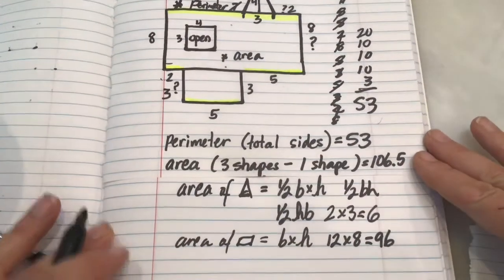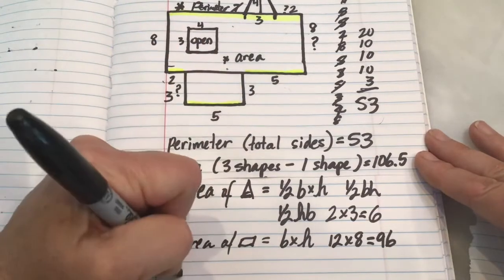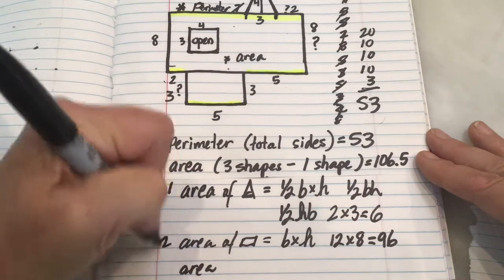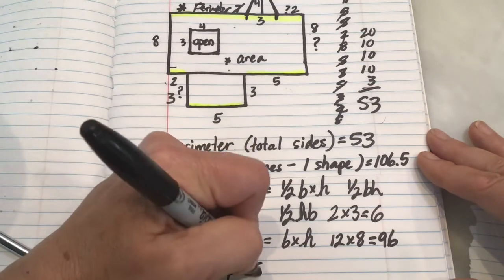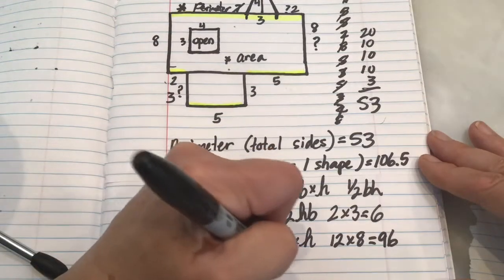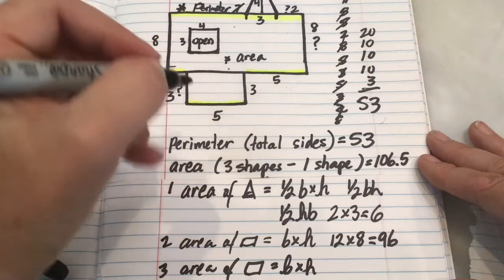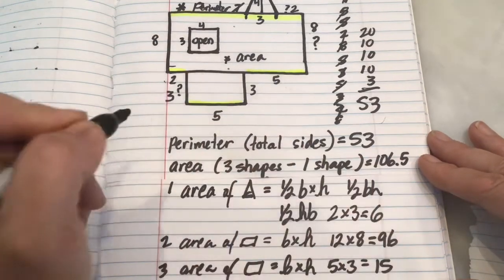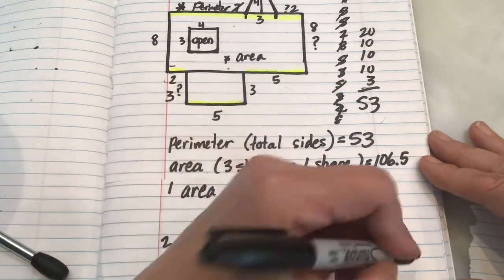Next, we need to get the area of this figure right here. Here's the first figure, here's the second figure, and here's the third figure. Area of this quadrilateral is, again, base times the height. The base is 5, the height is 3. 5 times 3 is 15. Now we have all of these 3 areas we can go ahead and add up.